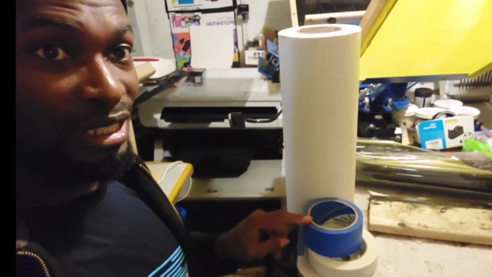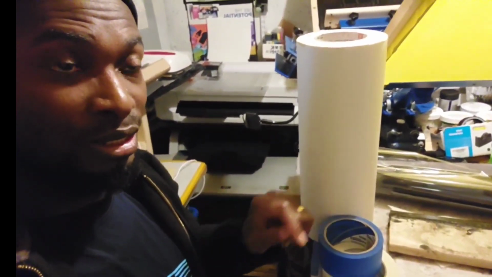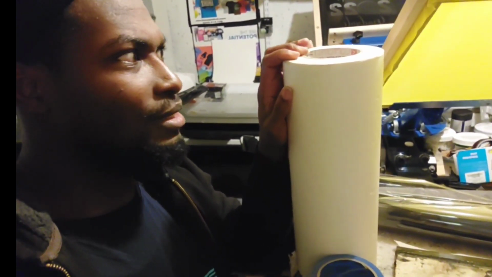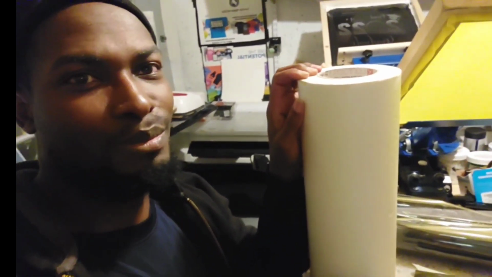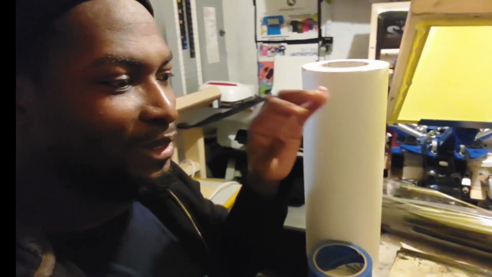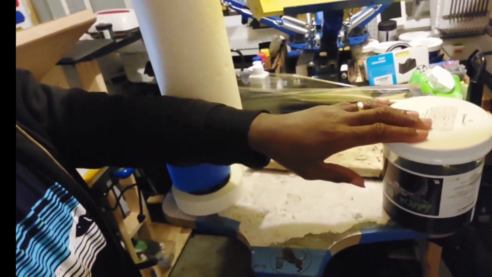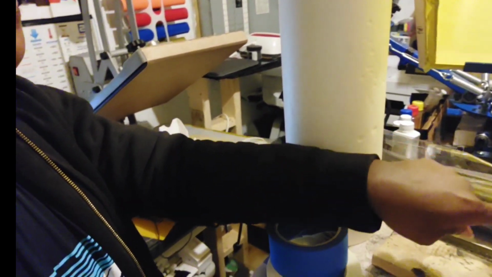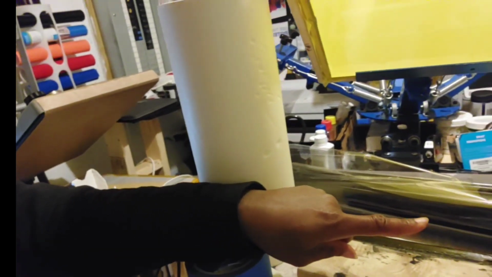Also, you're gonna need the tape. The tape is for the screen. Any part that's showing that does not have vinyl, you need to tape it up, just like you would if you were using emulsion on a regular screen printing job. All right, so you got the tape. This is just application tape, but we'll call it pallet tape for now. All right, cool. So after that, you need your ink again. You need your squeegee and your vinyl.